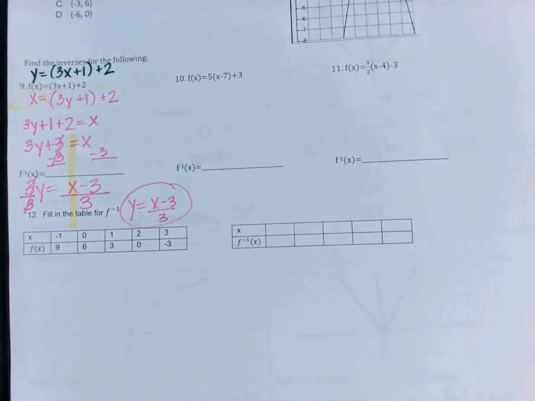Now, you also could divide by the 3 separately on the x and the 3. That's fine if you want to do that. It doesn't really matter. Either one. Okay, let's say we're doing number 10.